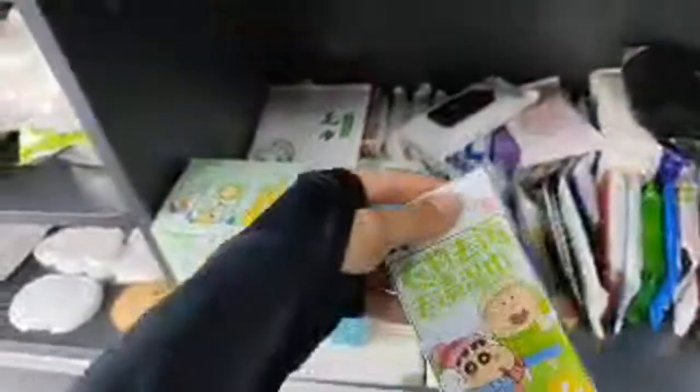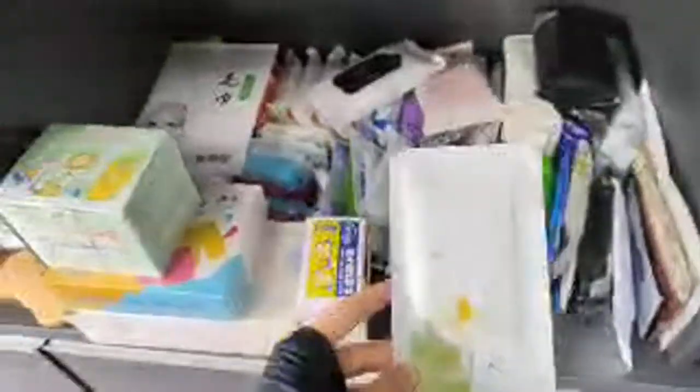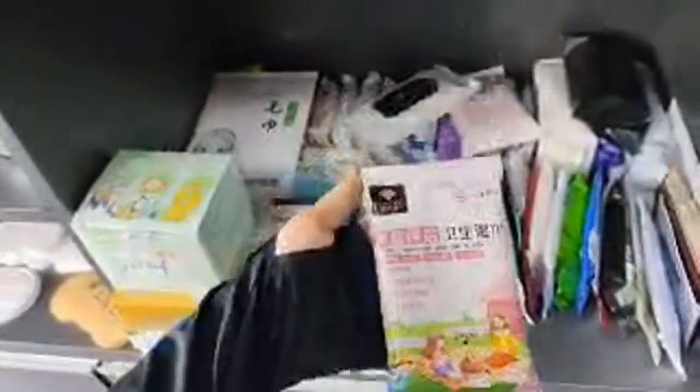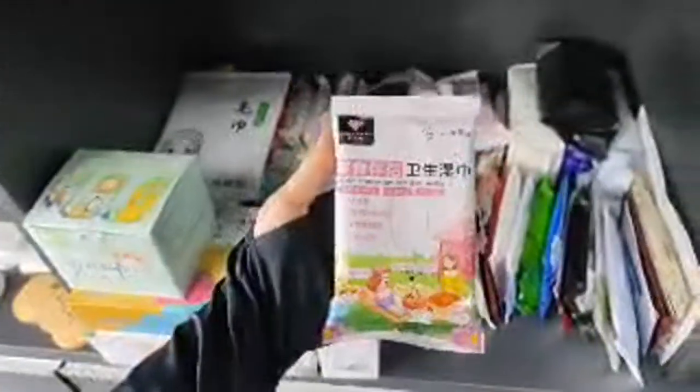And for the functions of the wet wipes, so for example, this kind of wet wipe is used for baby wipes. And also, we have this kind of the sanitary wipes with a single package.